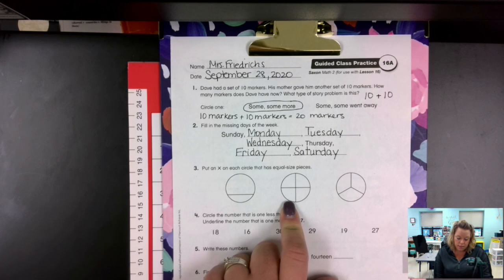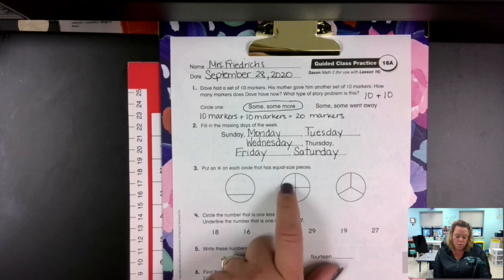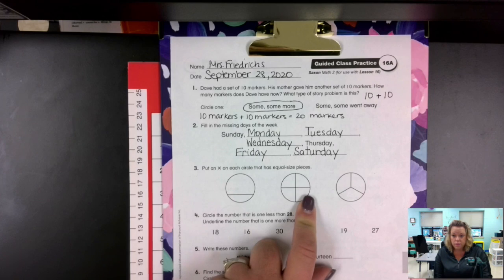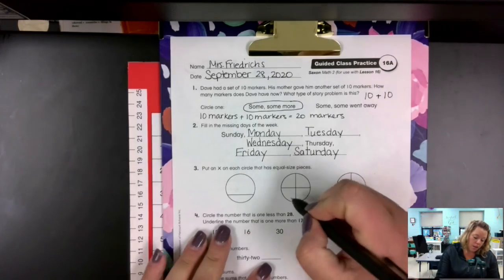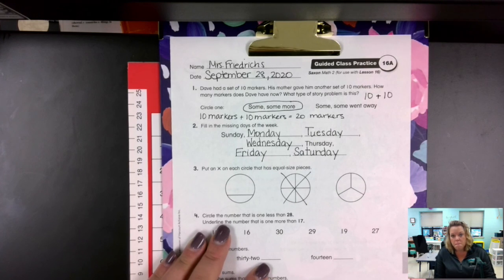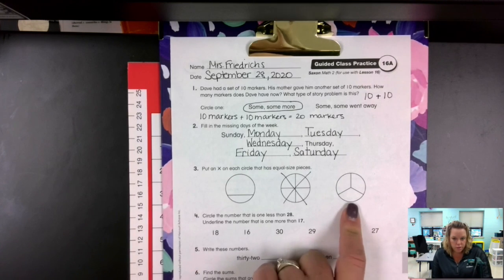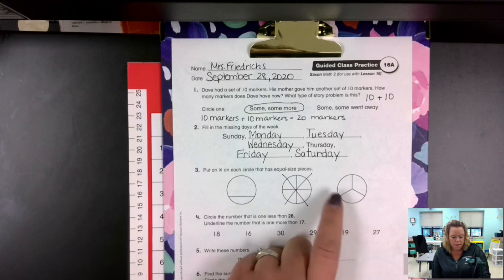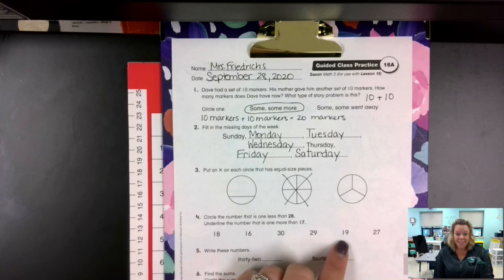Next one, look at this. Is this equal size? Could I stack each of those pieces on top of each other and not have any left? Nothing hanging over? Yes, I could. So I'm going to go ahead and I'm going to put an X in that one because that's what it told me to do. And then let's look at this third one. This is broken up into 3 pieces. Are they equal pieces? Yes, they are.